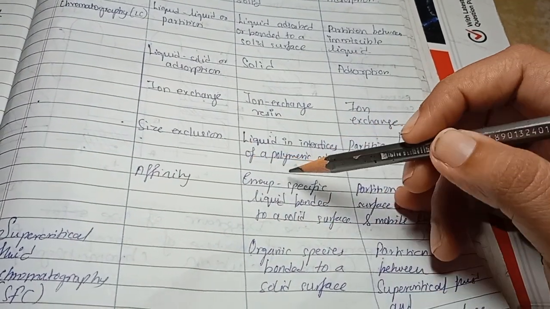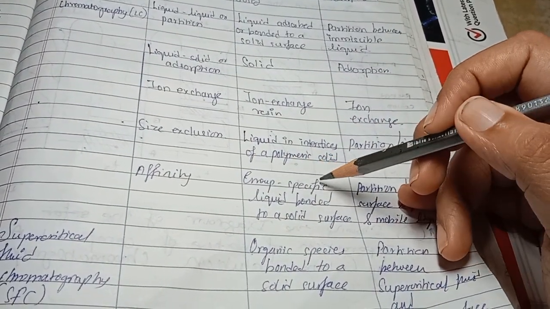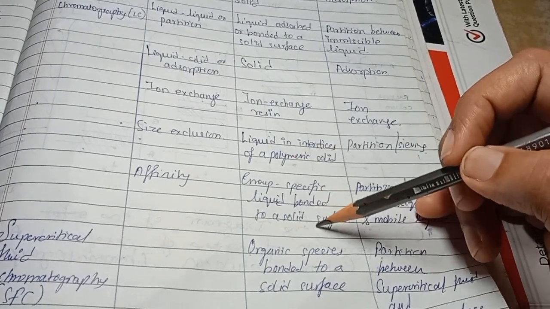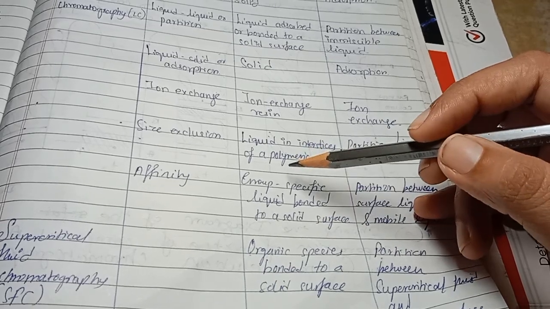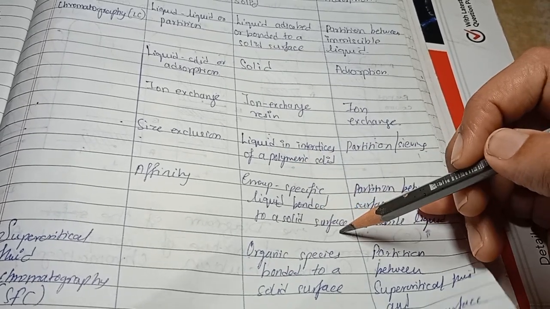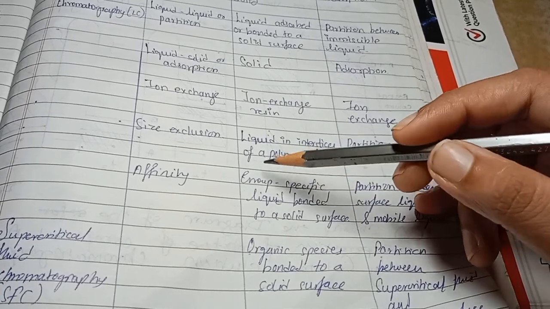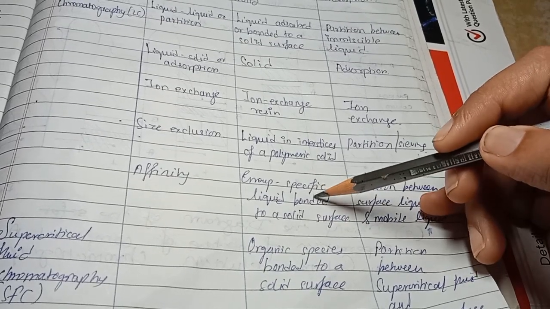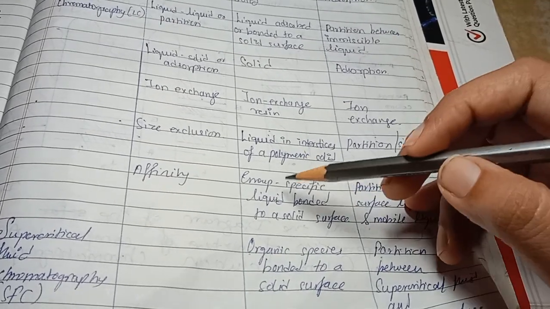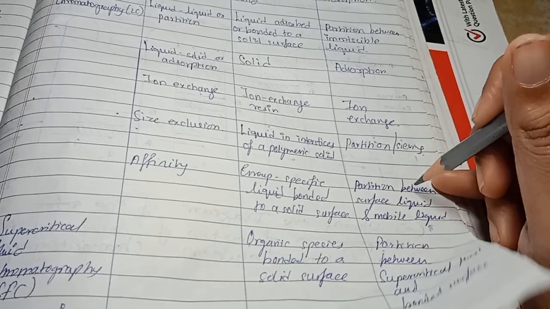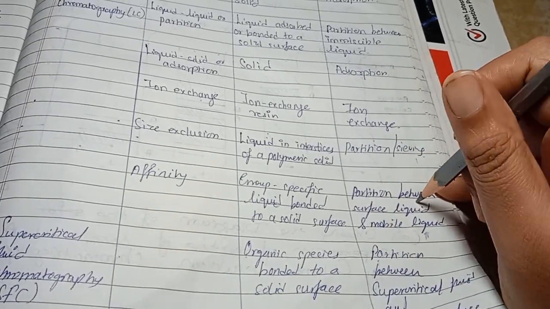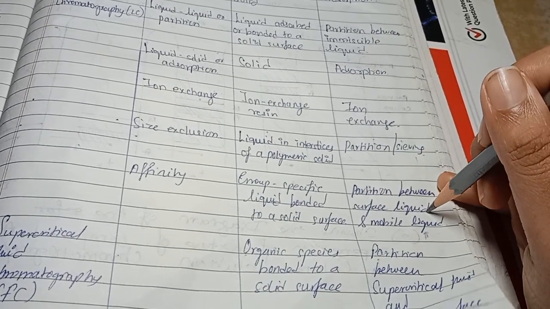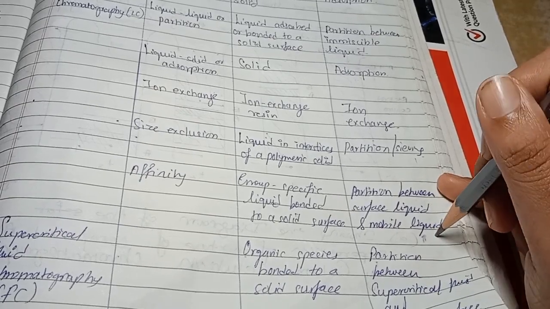Now affinity has a stationary phase which is a group-specific liquid bonded to a solid surface. So this stationary phase is a solid surface which allows only a specific type of liquid to flow through due to a functional group, due to different functional groups. The type of equilibrium is partition between the surface liquid and the mobile phase. So the partition will be between the surface liquid and the mobile liquid.